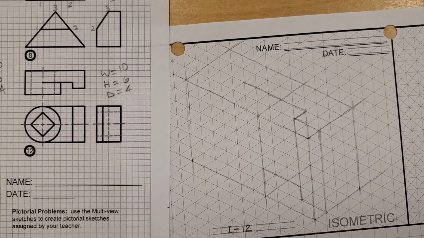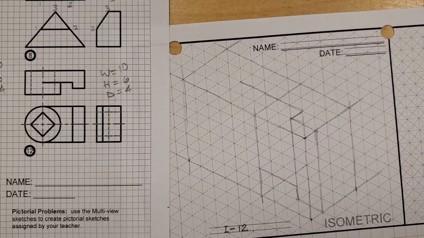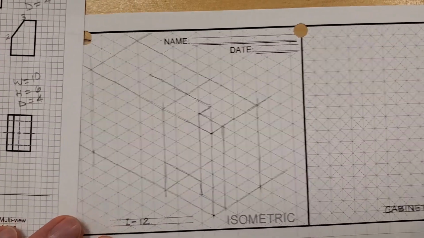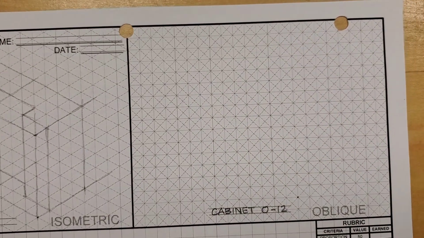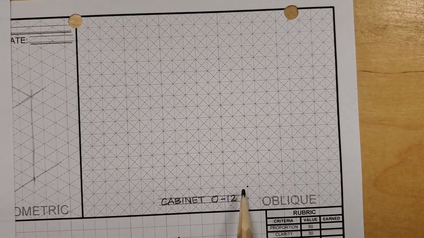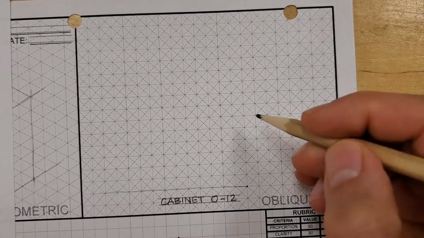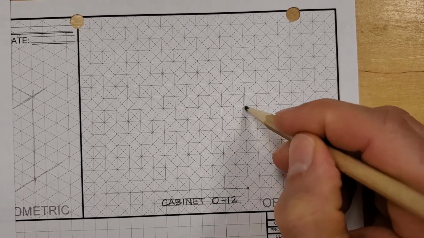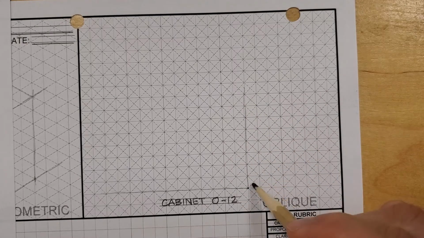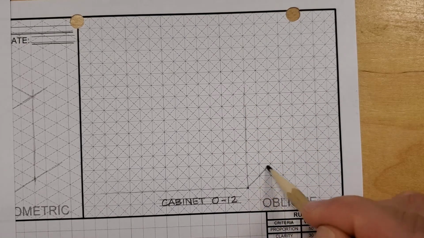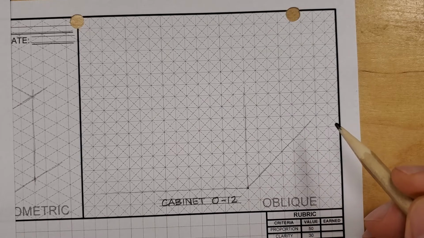From there, I don't want to confuse you because you guys are doing problem number 4. All right, so let's move on to the oblique. With the oblique problem, again, lay out your axes. X horizontal to the left, Y vertical, and Z at a 45-degree angle to the right.